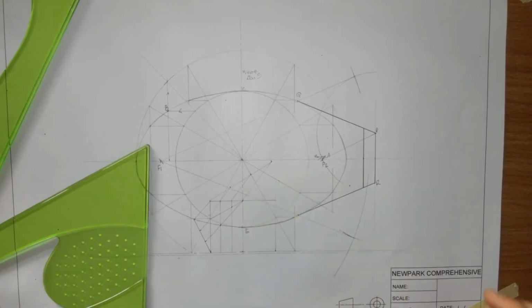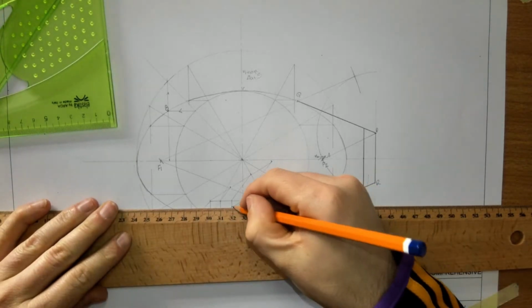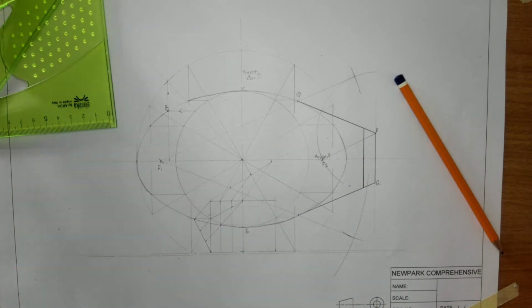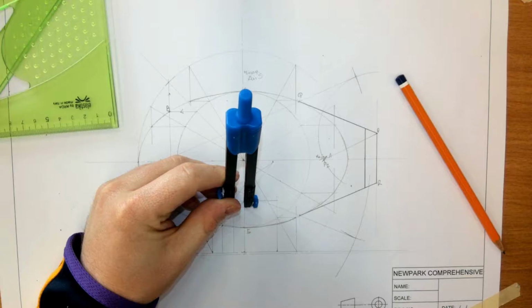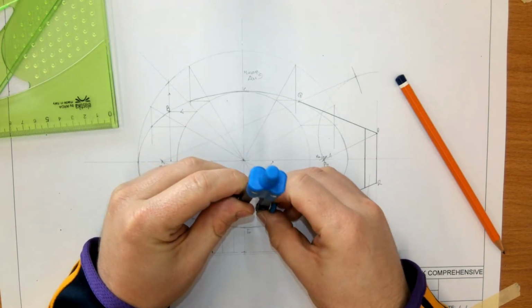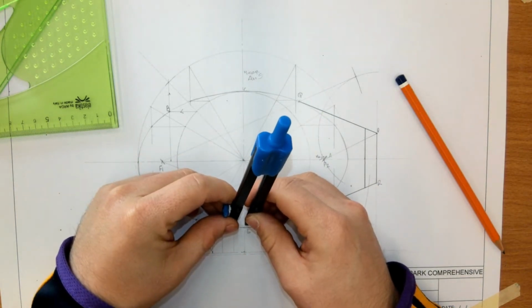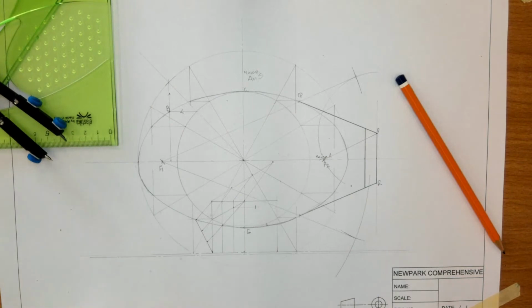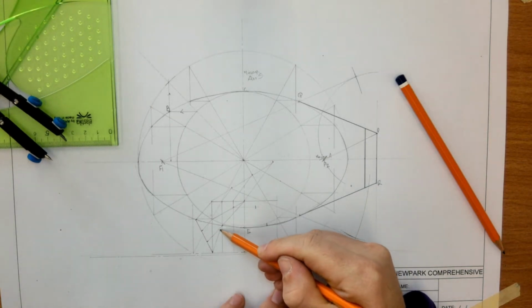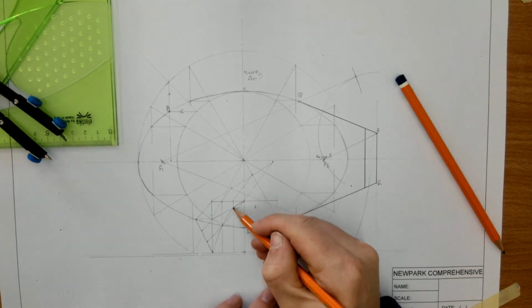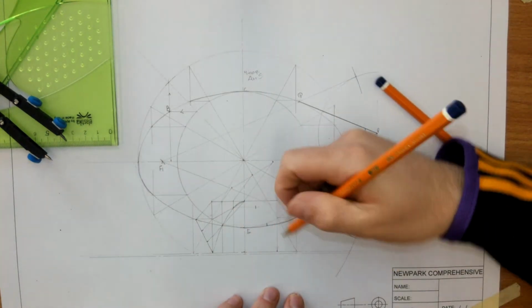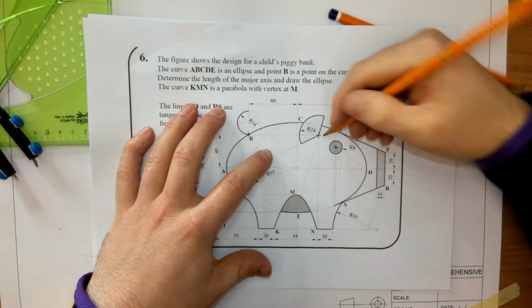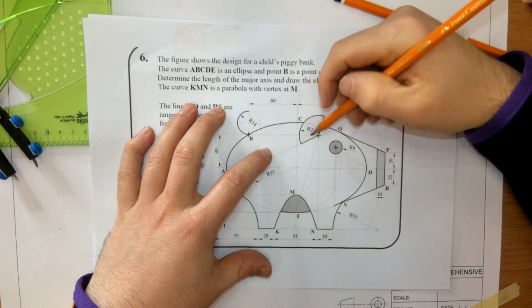There's the vertex, you can mirror them over. And then freehand sketch them in. So that's that done.